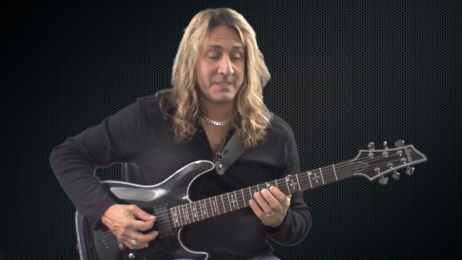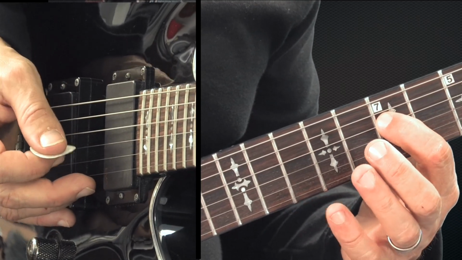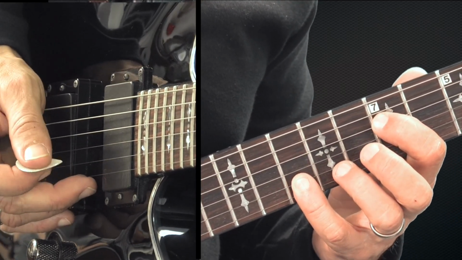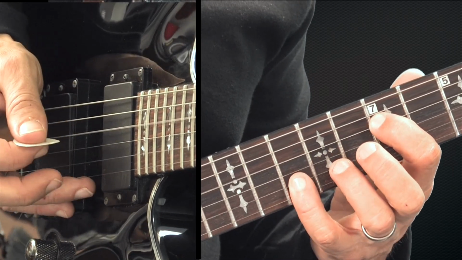Your root notes within this scale are going to be there and there. 7th fret of the 4th string, 10th fret of the 2nd string, both A notes.